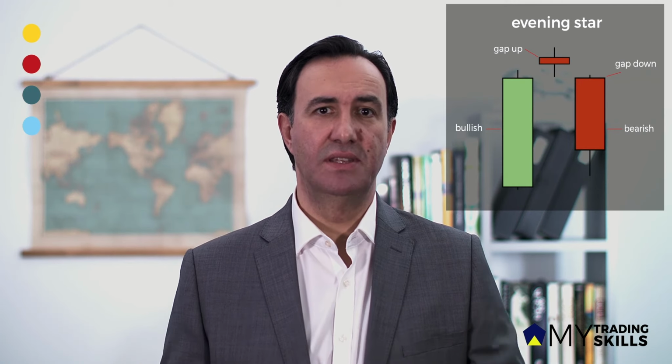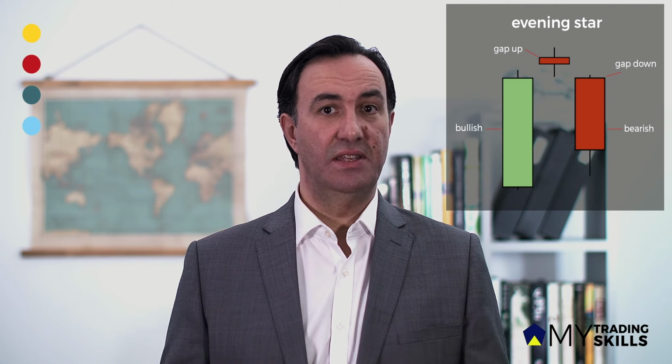So I'm guessing that evening stars begin with bullish dominance on the first period, and by period 3 the bears are in control? Yes, an evening star is a bearish reversal pattern forming in uptrends. The bulls are in control in period 1. This is represented by a large green candle.